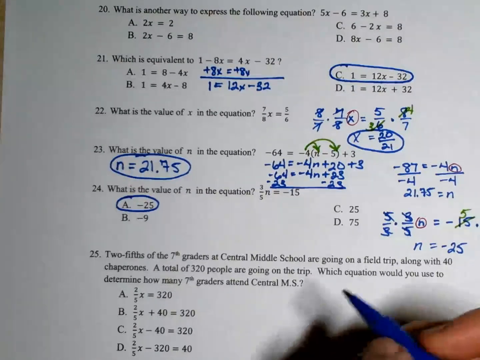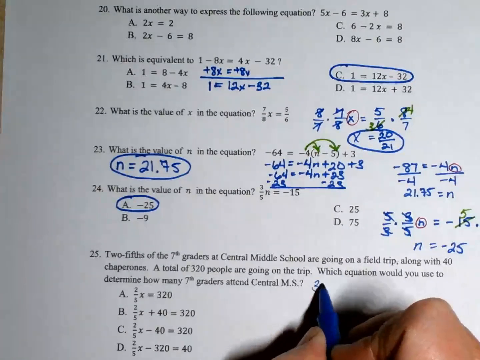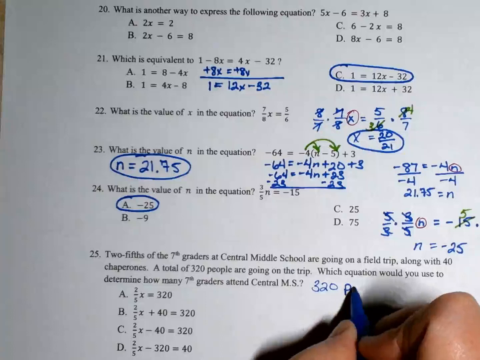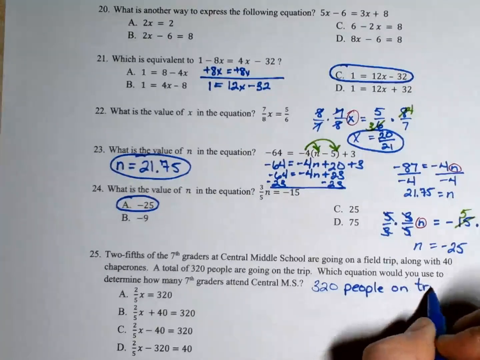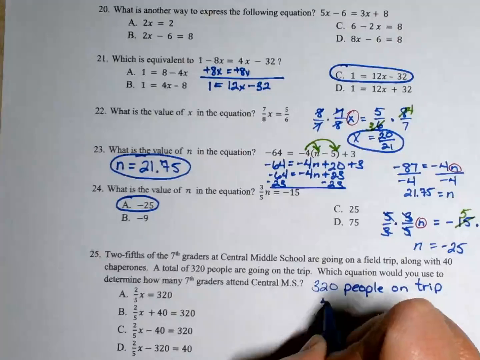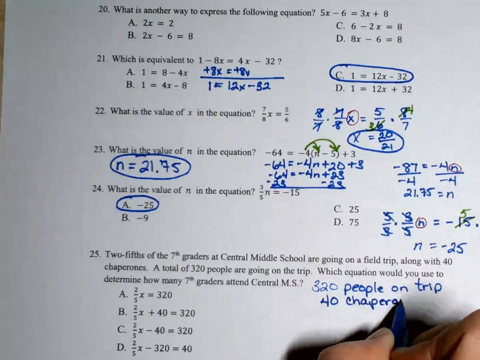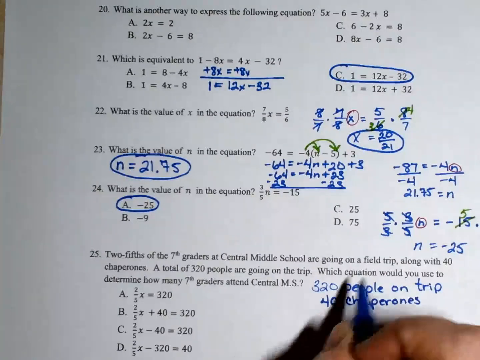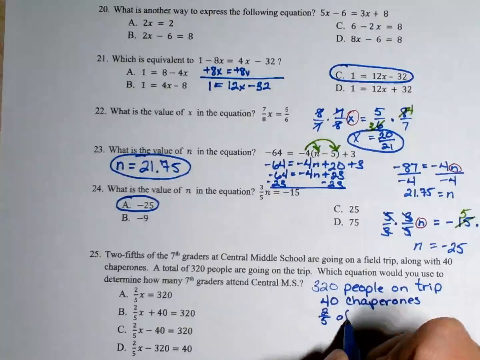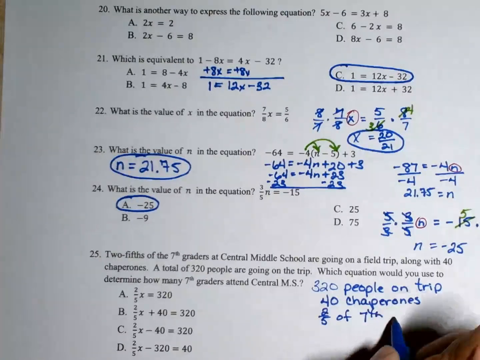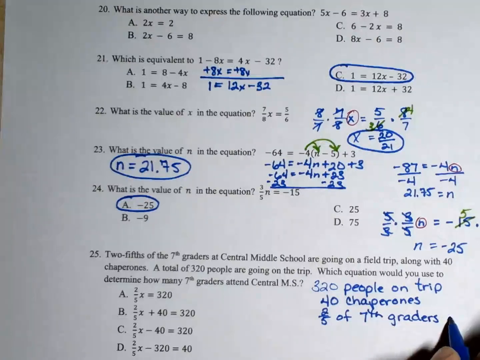Okay, so what I know is there are 320 people on the trip. 40 of those are chaperones. And 2/5 of 7th graders are going.